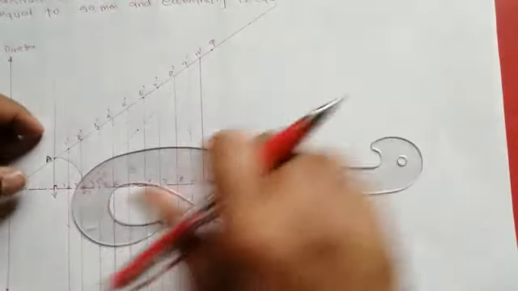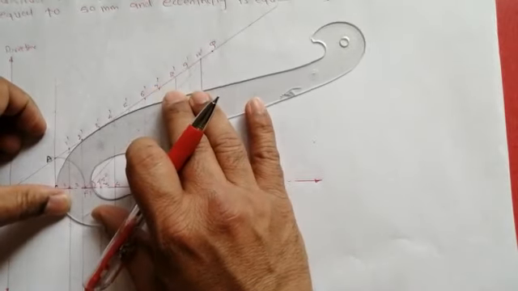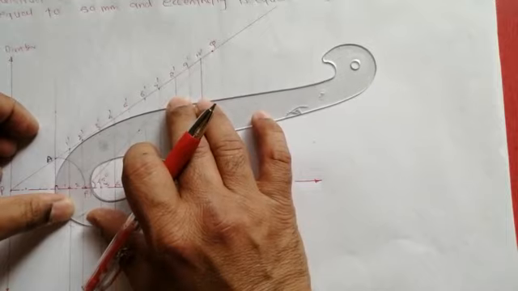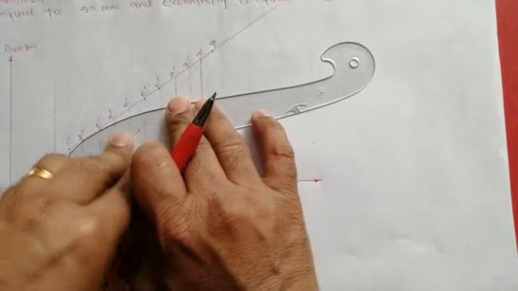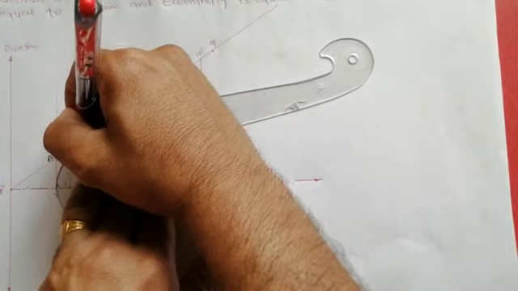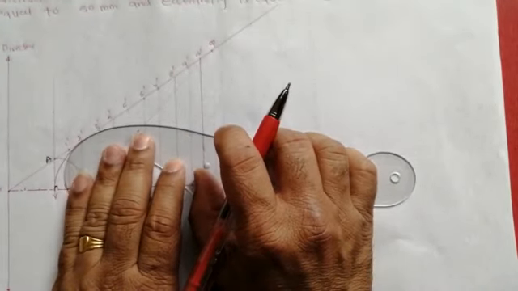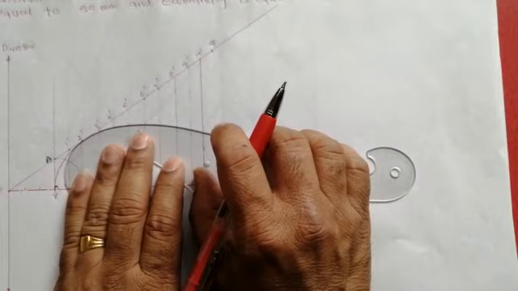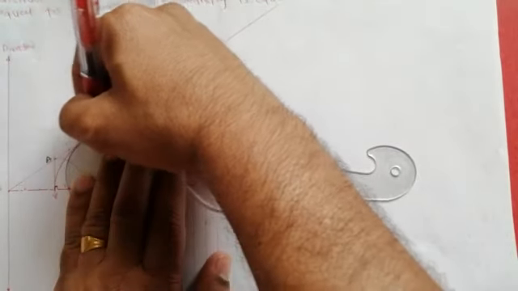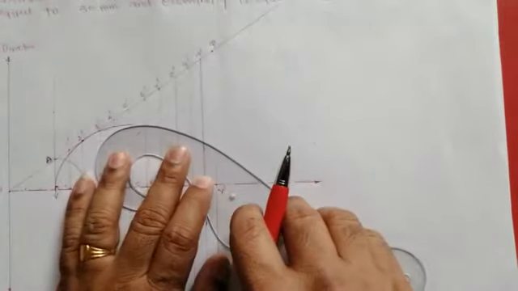So how to use this French curve? When you are using a French curve, make sure that minimum 3 points are there on the French curve. So like this. So these are the 3 points. Now minimum 3, maximum you can try to locate more number of points, but minimum 3 points must be there.